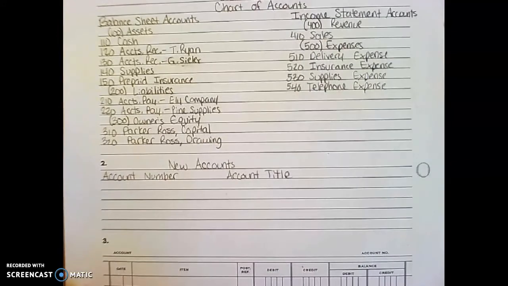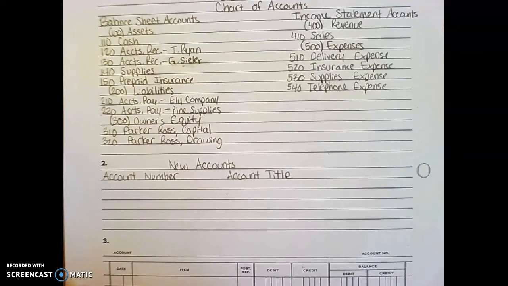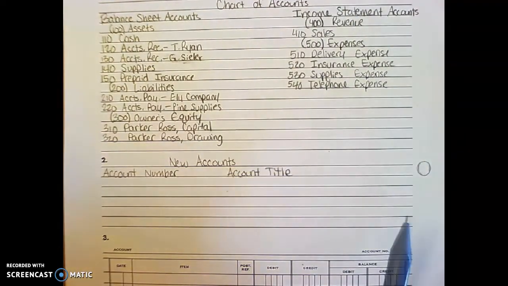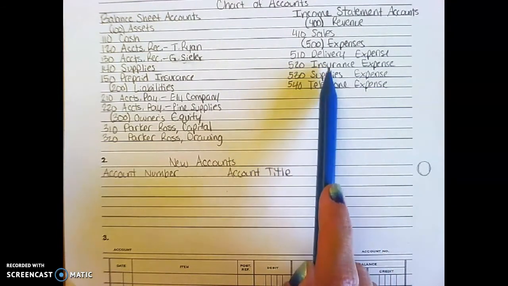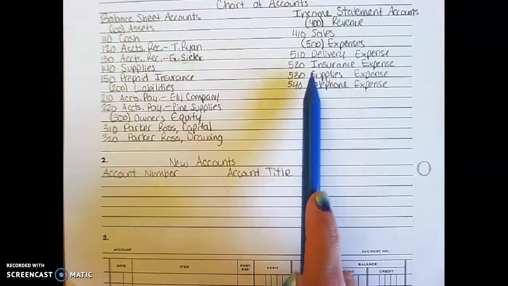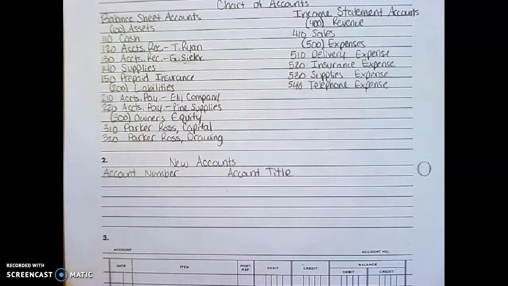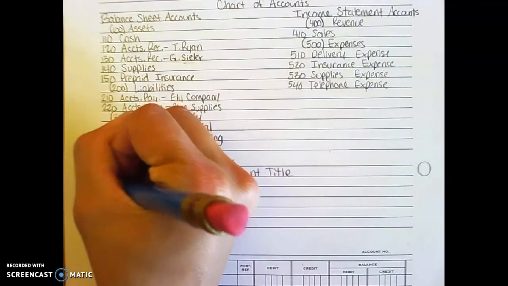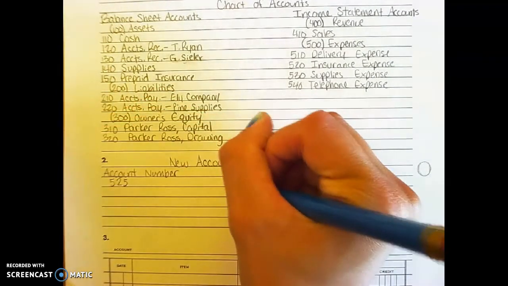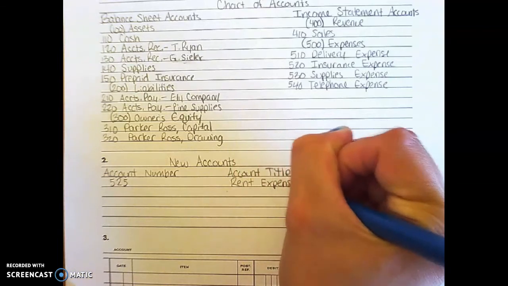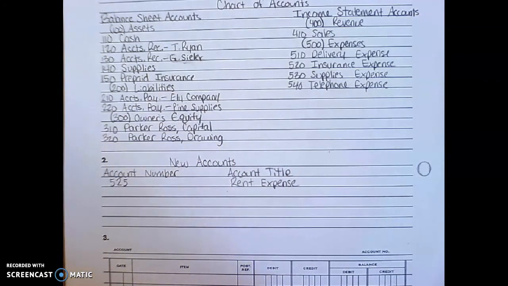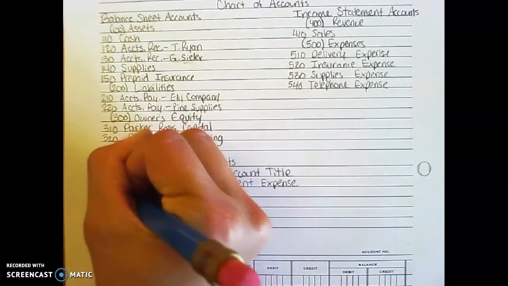Now, our new accounts that are added in step 2 are going to be for rent expense and for water expense. So let's look at rent expense, where that would go. R is before S, so it needs to go between insurance and supplies expense. So between 520 and 530, that's going to be 525 for rent expense. And you can make whatever type of accounts you need for your business. And the next one is for water expense. Water will be at the end of the alphabet, so that will be 550.